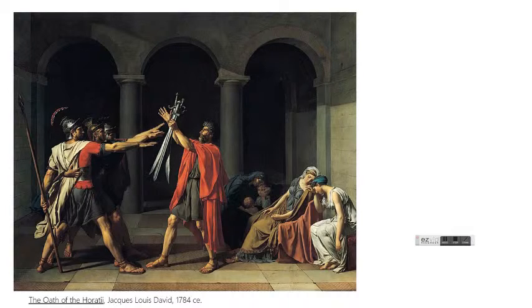Also, this is a political work, although its meaning is somewhat obscure, in that it's a story from the Roman Republic, a legend of the transition from the Republic to the Empire. And these three sons are taking an oath to their father, the Oath of the Horatii.